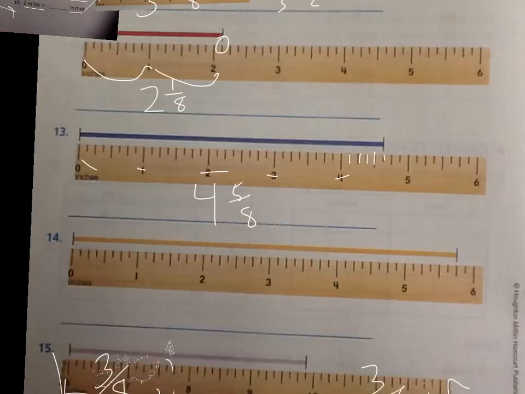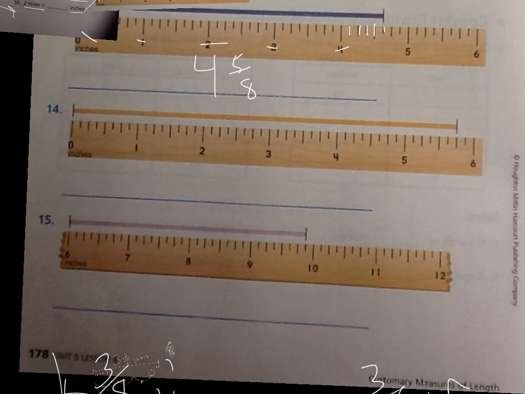Really easy. Measurement's really easy as long as you understand what you're doing. Here we're at after 1, 2, 3, 4, 5. We're after the 5. We're not to the 6 yet, so it's 5 and something. 1, 2, 3, 4, 5, 6. 5 and 6 out of the 8, 6/8.